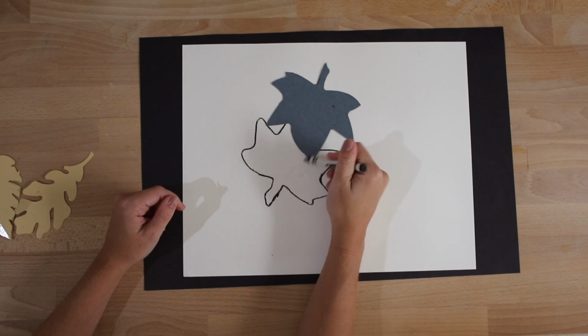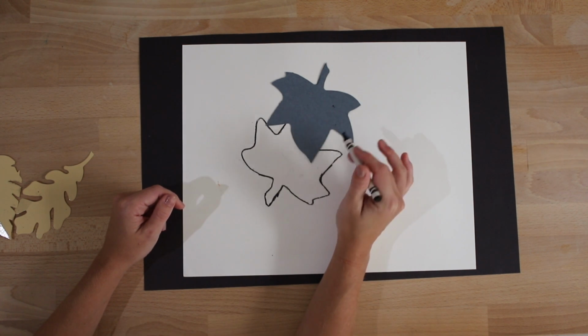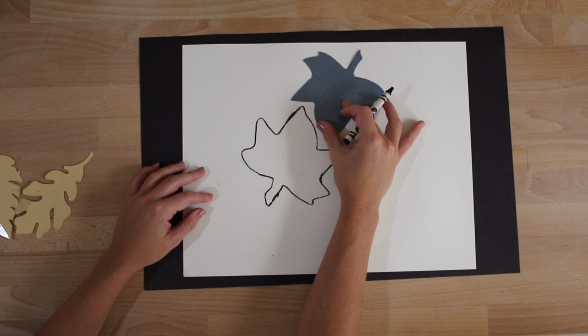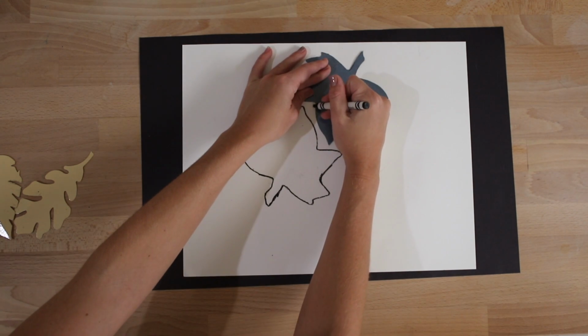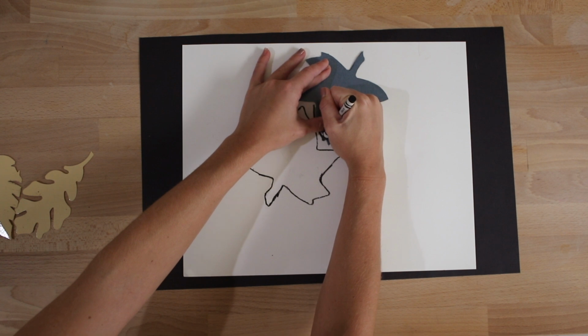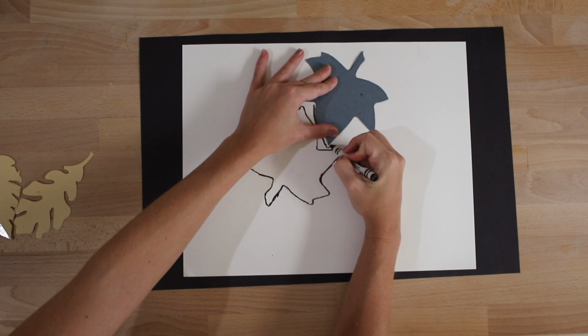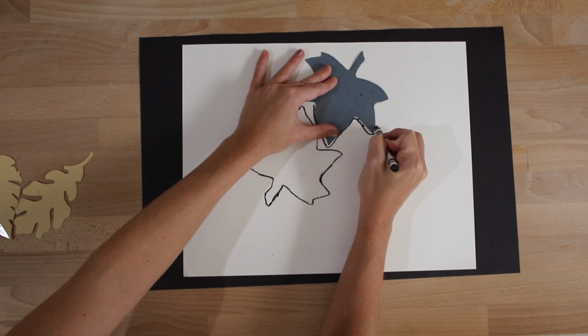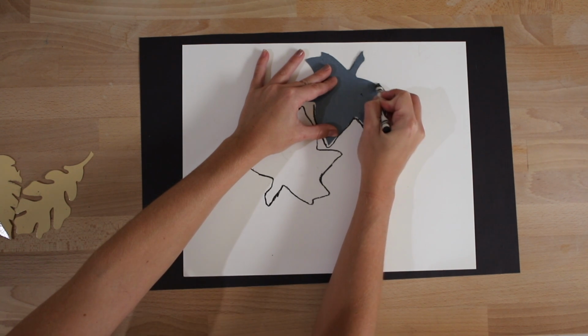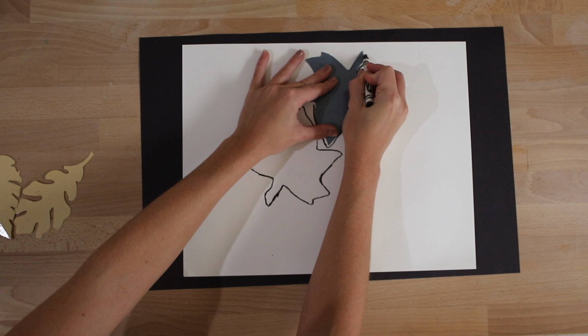We do not want to overlap. We do not want them to intersect, okay? So right here, this is pretty close, so now I'm going to hold this. So go ahead and do a second outline of your leaf.